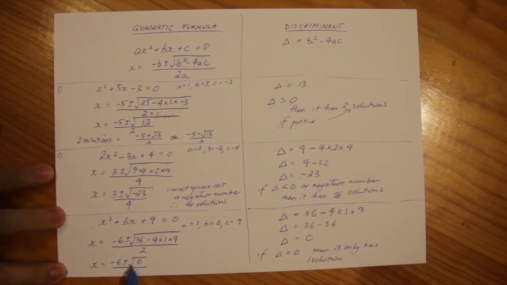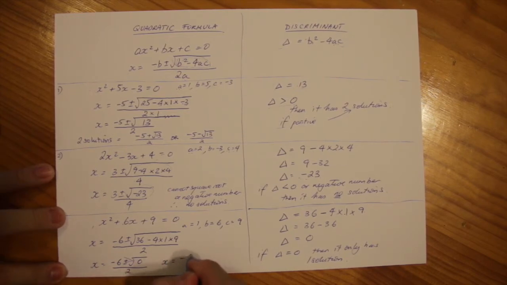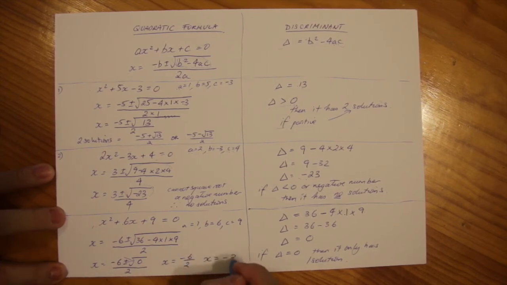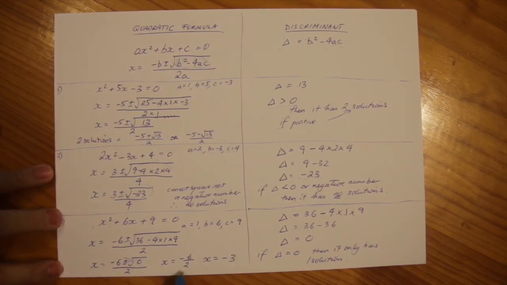Now, anything with 0, we know that this just then gets eliminated. There's no point. So what you'll have is x will equal negative 6 divided by 2. Simplify that fraction, x is minus 3. So what we have here, guys, is one solution. Okay? One solution. I hope that has helped you.